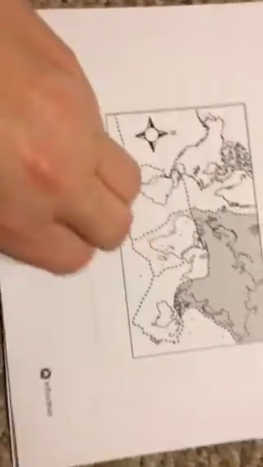Number 2. The dotted lines on this world map show the boundaries of the major tectonic plates. What is the name of the shaded tectonic plate? A. African plate, B. Eurasian plate, C. Indo-Australian plate, D. South American plate.